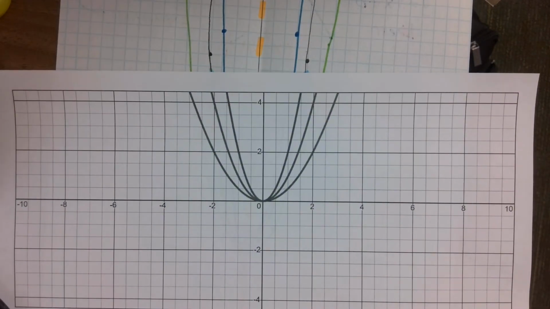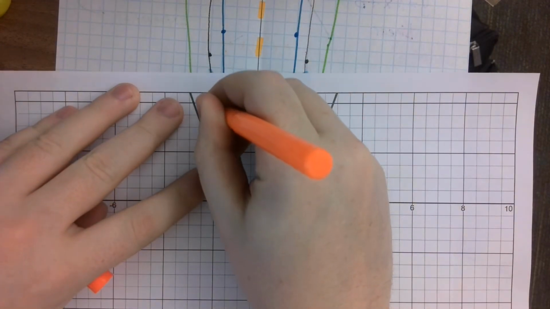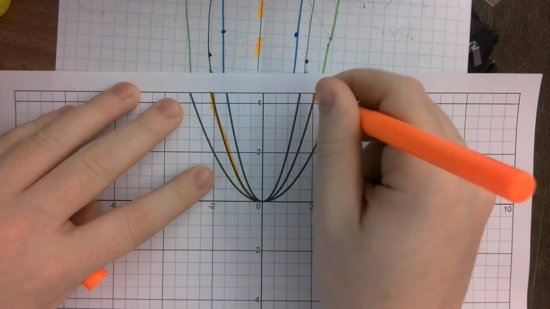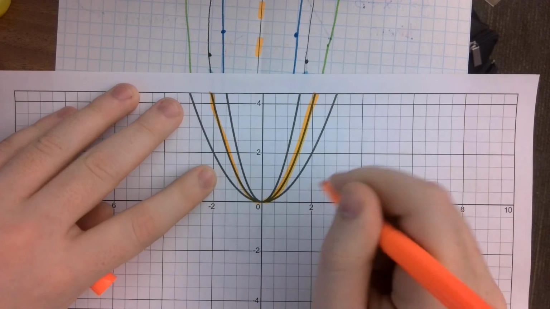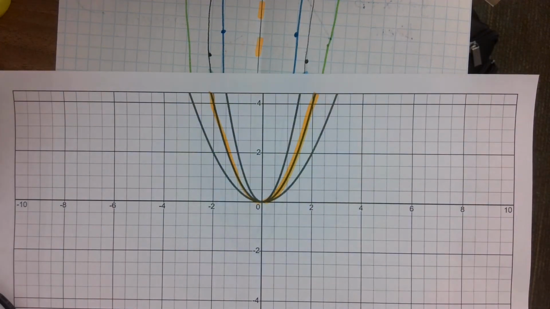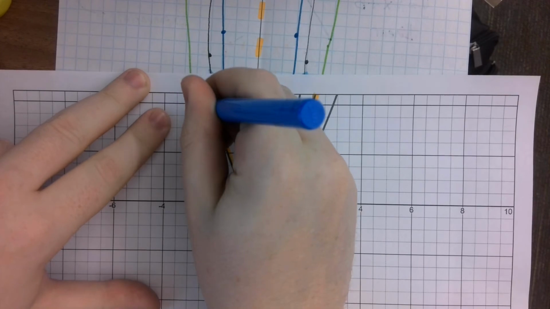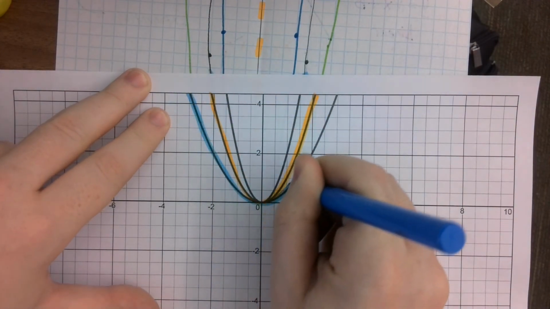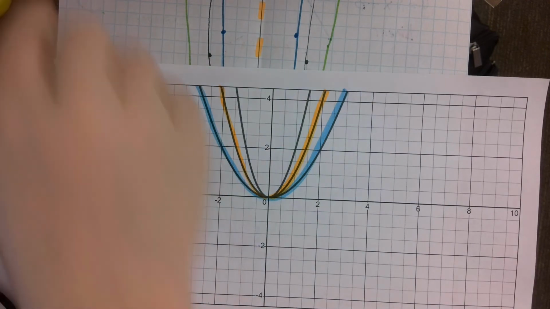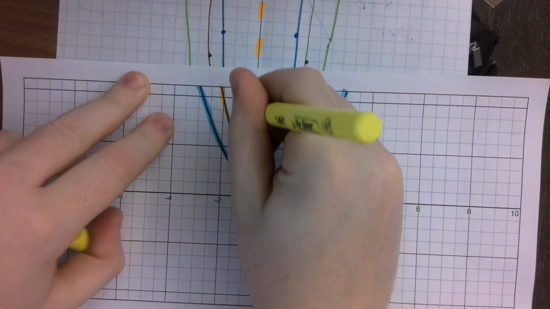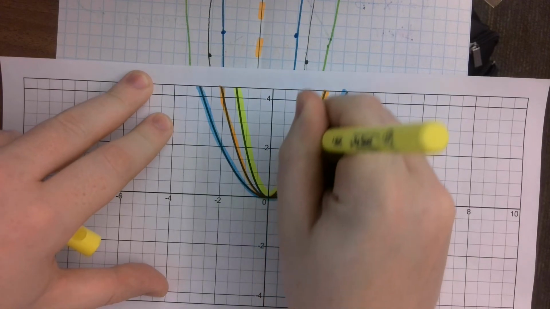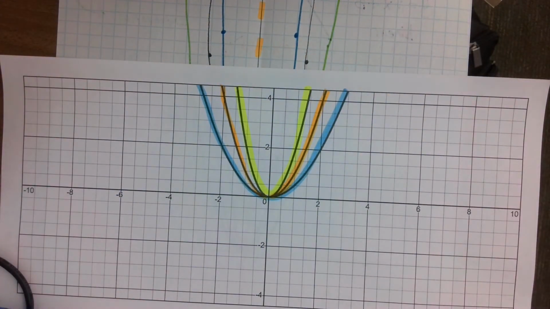Let's take a look. Our original graph is right in the middle. I'm going to highlight our original graph in orange. The graph of 1/2 x squared was this one. I'm going to highlight this one in blue. And the graph of 2x squared is right here. I'm going to highlight that in yellow. What's the same about all three of these graphs? What did adding an a value not change?